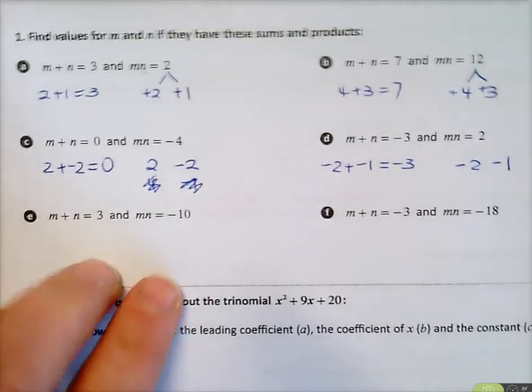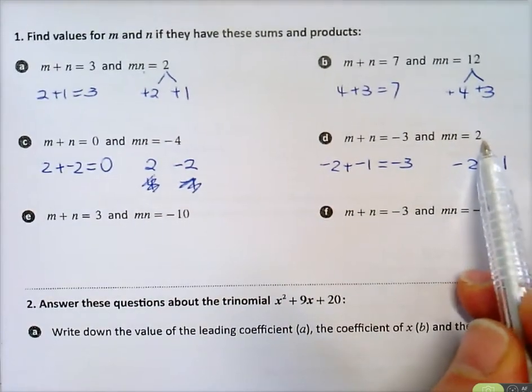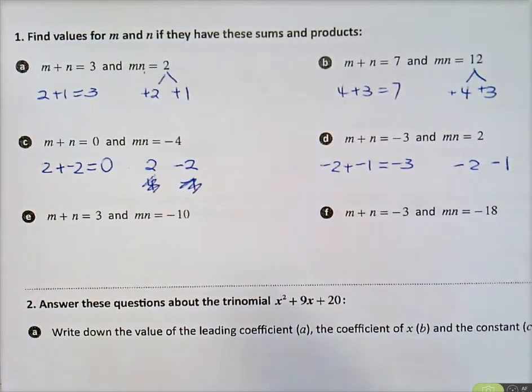Okay, so girls, just because the two numbers multiplied are positive doesn't mean both numbers are positive.